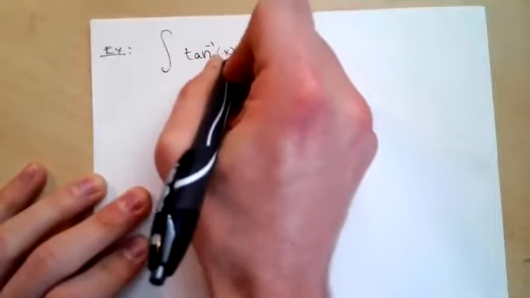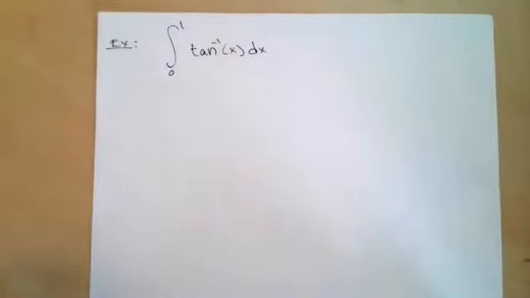So how does this work when we need to plug in bounds? Let's do an integral of arctangent from 0 to 1. So again, we don't have a product here. So the product is sort of hidden. We need a u and a dv.